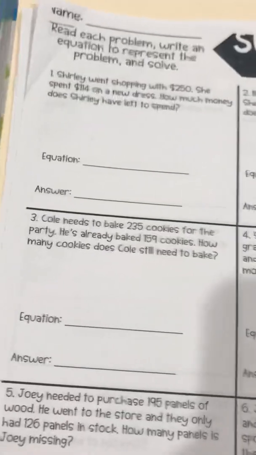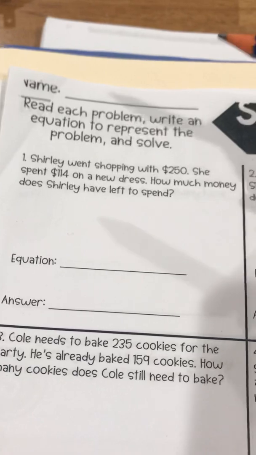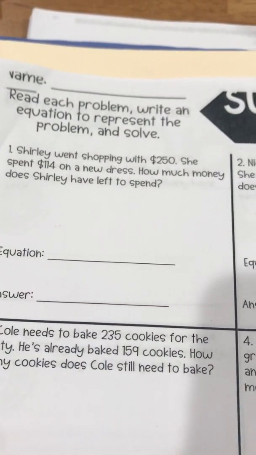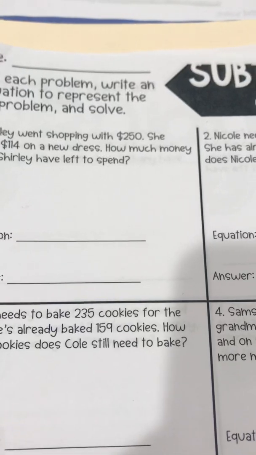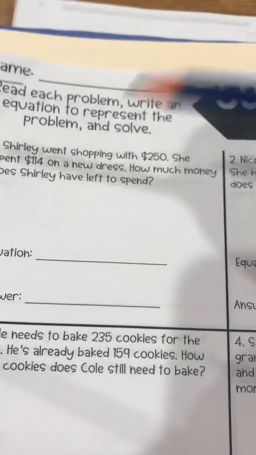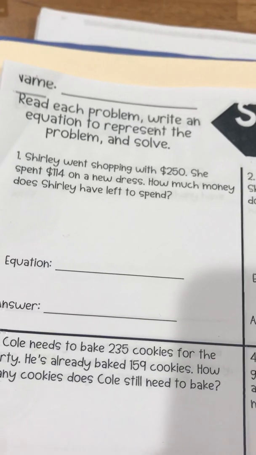So when you're working your equations, now remember, an equation is just a number sentence, and since we are working with subtraction, we know in our equations we're going to have a subtraction sign. Right? Now what I would like for you to pay attention to is clue words that let you know that this is a subtraction problem.